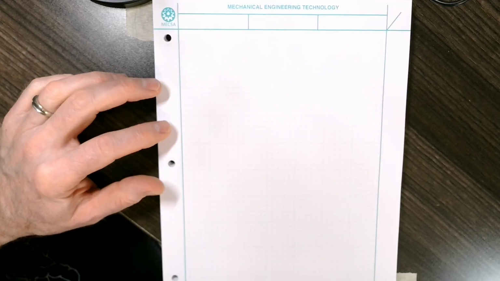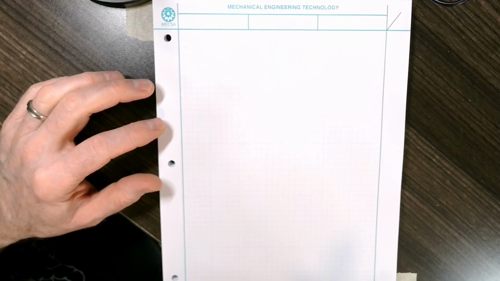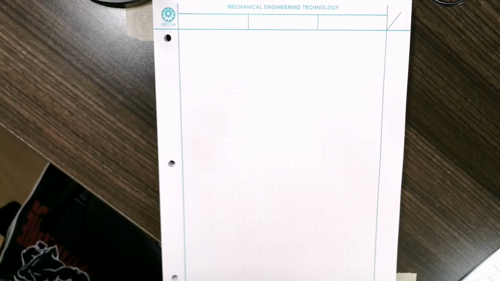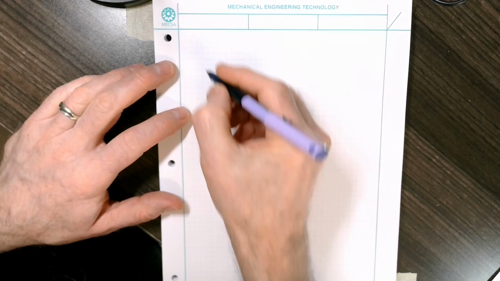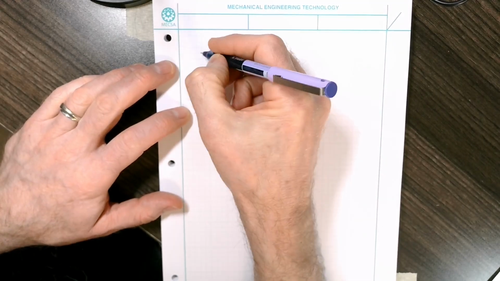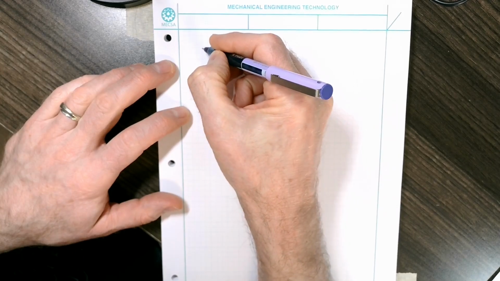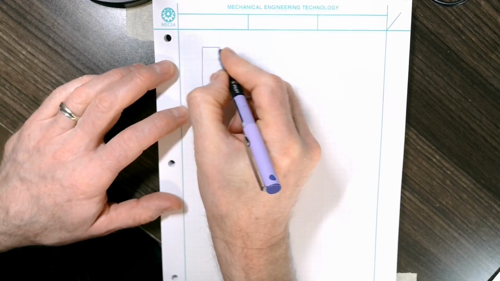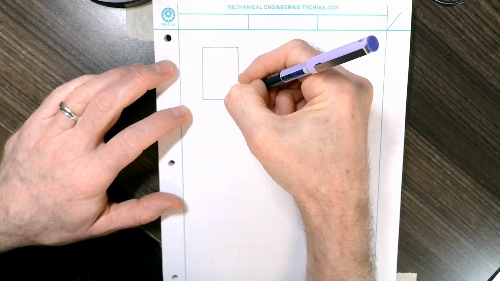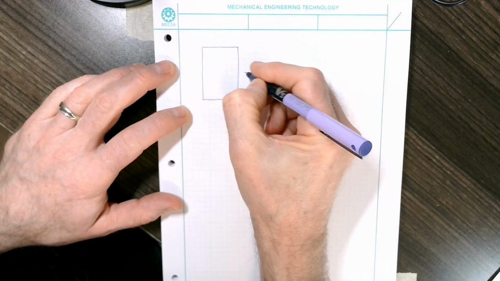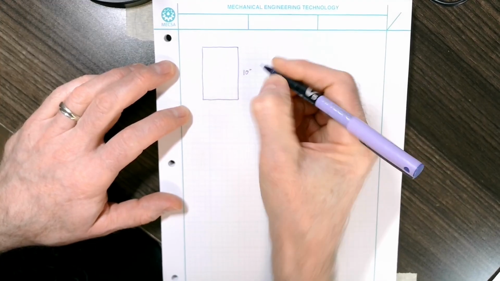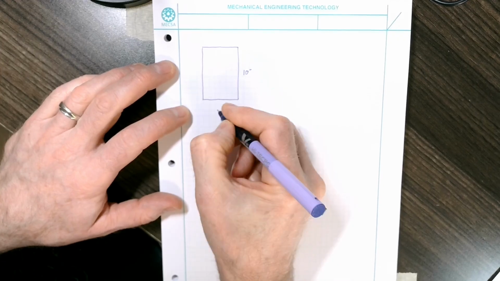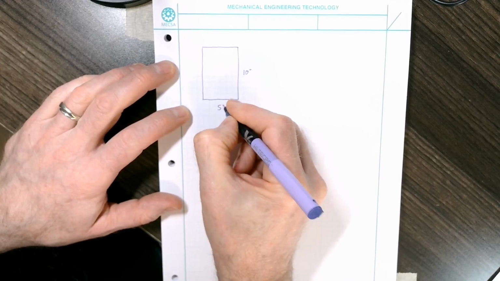So I'm going to randomly pick one here. I'm just going to randomly make one, if you will. And it's going to have a void in it, okay? It's going to have an empty space. So let's just say it's a rectangle. Randomly just making it up here. Let's make a rectangle. Let's do it in inches here. 10 inches high, okay? And that's 5 inches like that, okay?